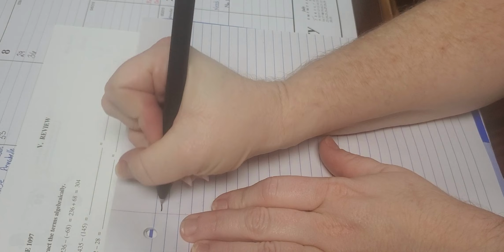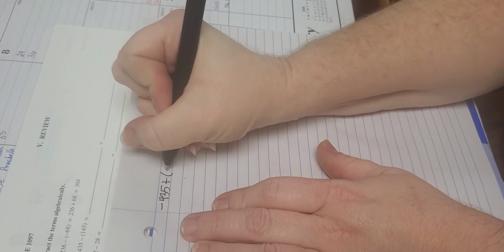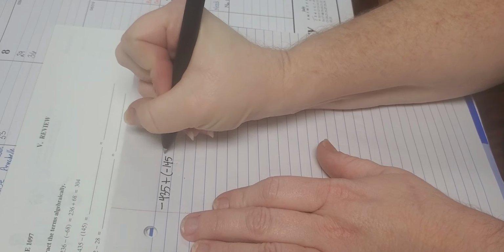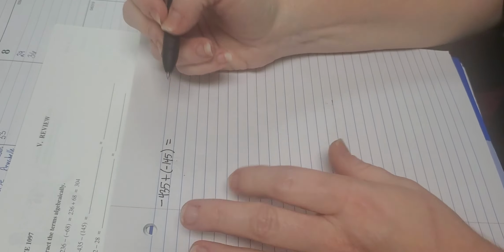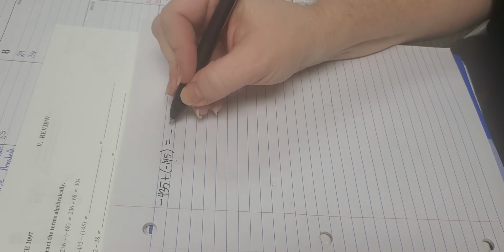Okay, so your answer will look like this: negative 435 plus negative 145, and then equals, and then you would solve that, which gives you negative 580.